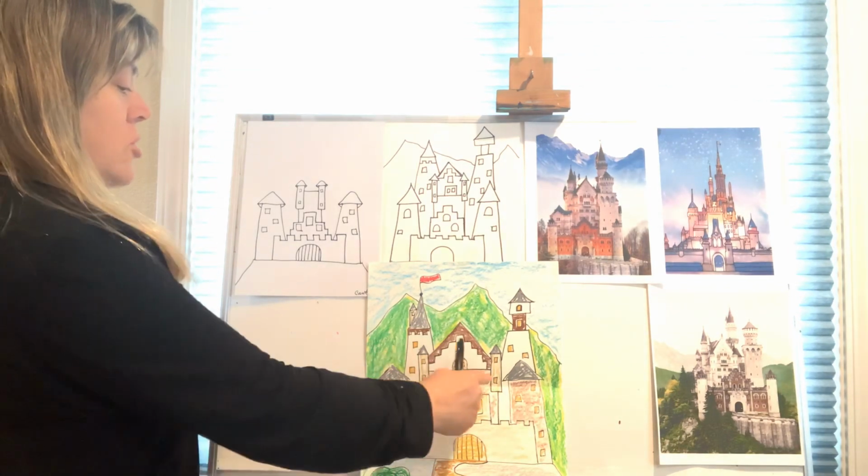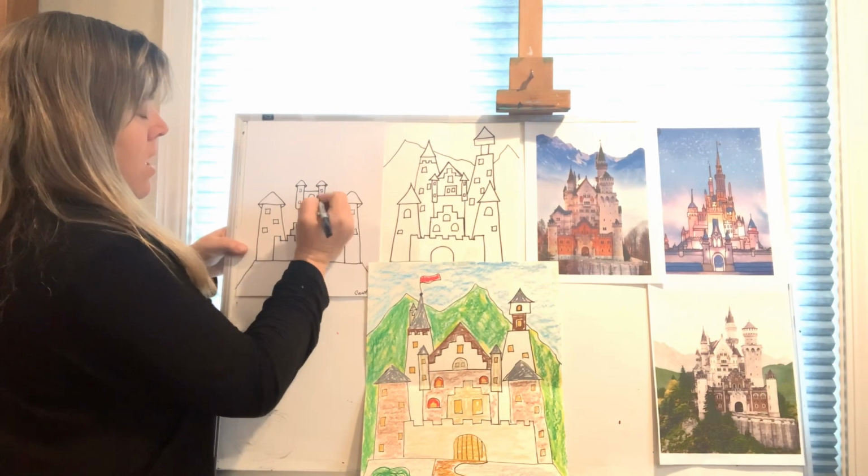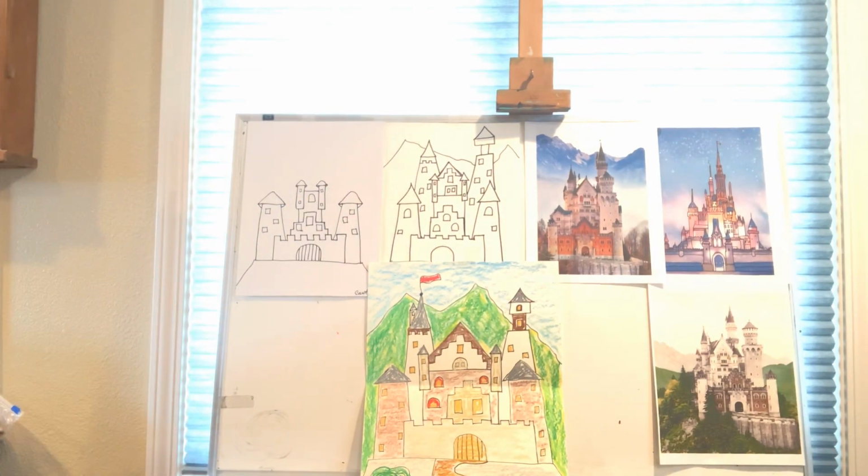Now, in this larger one, I was able to put some windows. If you want to put another window in there, that is awesome. If you don't, that's okay too. So we're moving on up in our castle building.